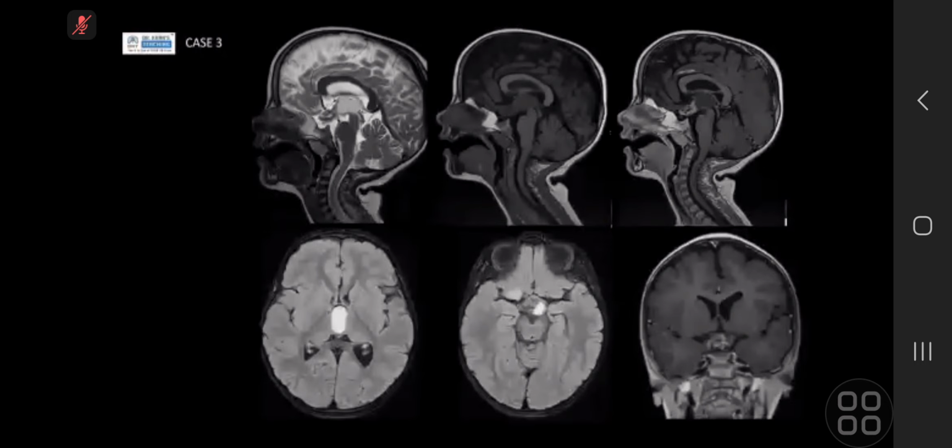Mm-hmm. And also, I see the sella is normal, so exclusion of macroadenoma. Okay, so of the three that you've given me, well done. Those are the differentials I have on my list. That's very good. So what do you think is most likely?